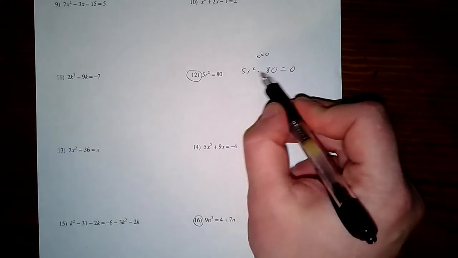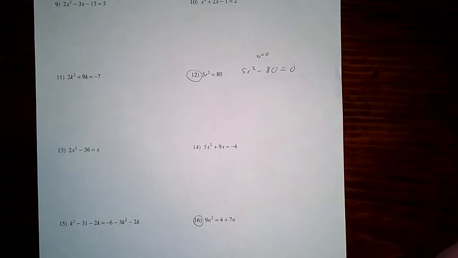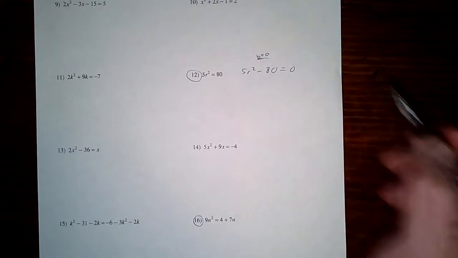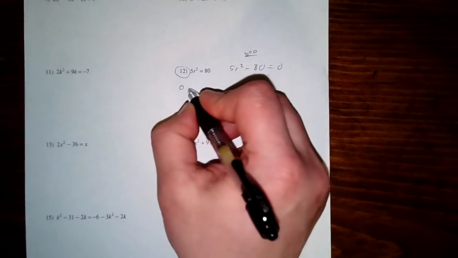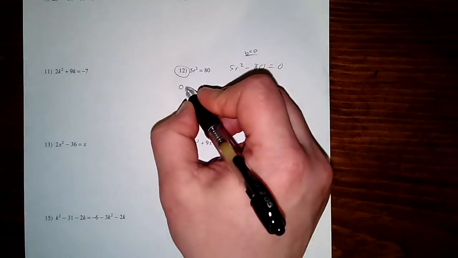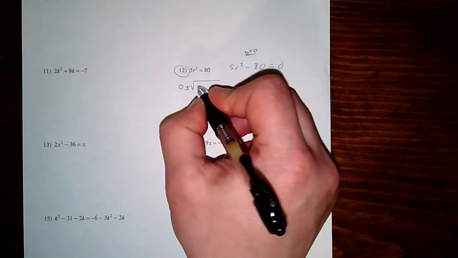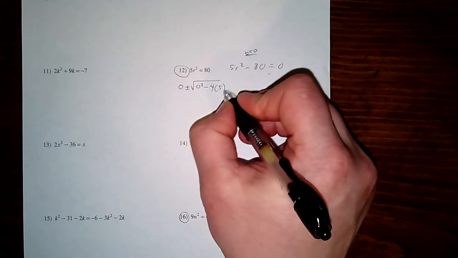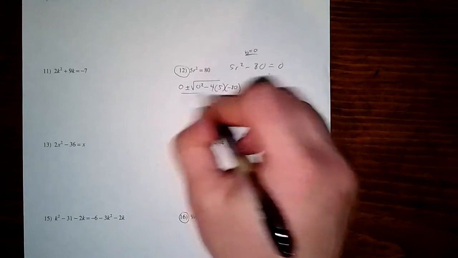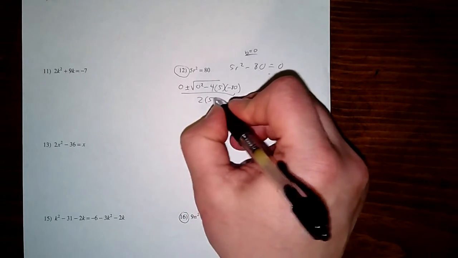Okay, again, if you're missing a term, in this case, you're missing that middle r term, you got to pay attention to that, and you got to use the right value. So just so we can work it out, this one actually works out really easily because b is 0. Because you're going to have 0, or negative 0, but same thing, plus or minus the square root of 0 squared minus 4 times a times c all over 2a.